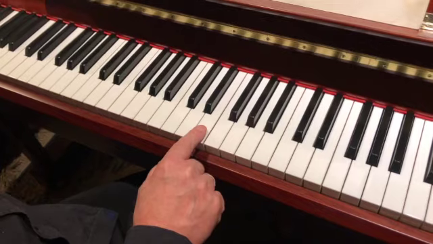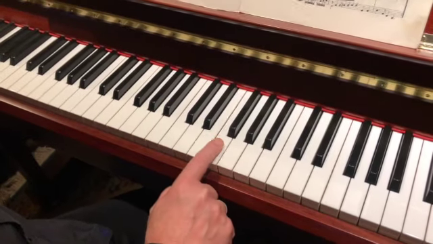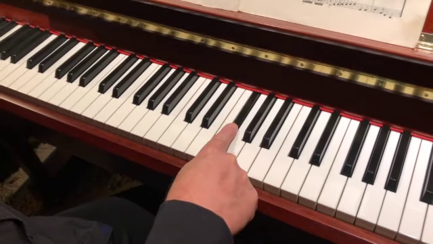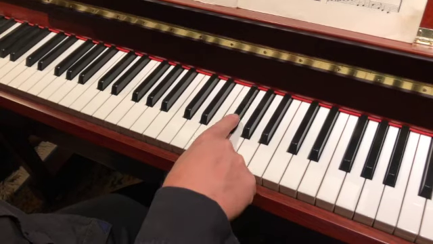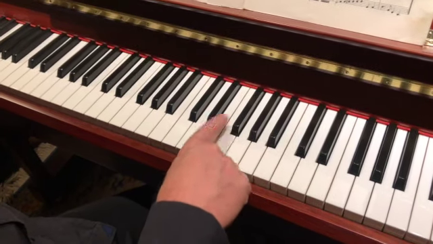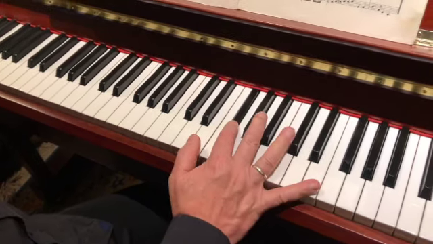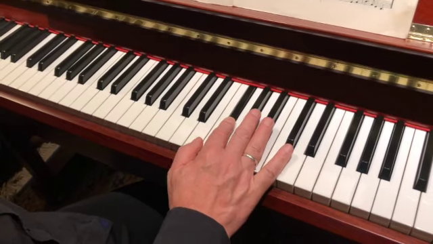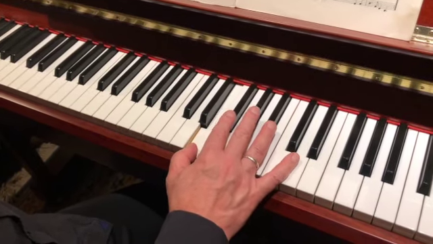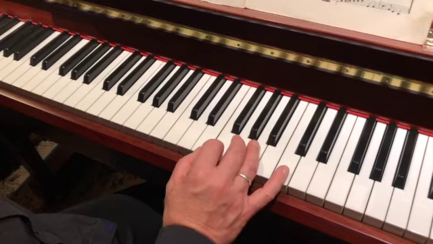Here's the note E. This black note, F sharp, is the whole step above E. So I have whole steps and half steps.